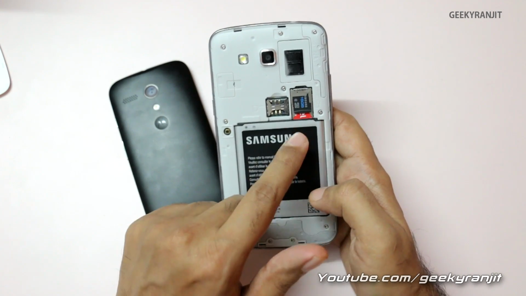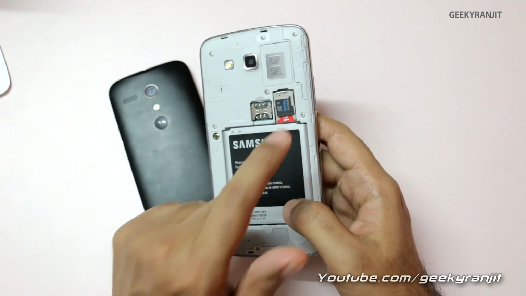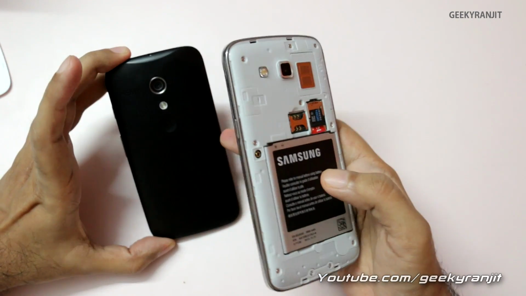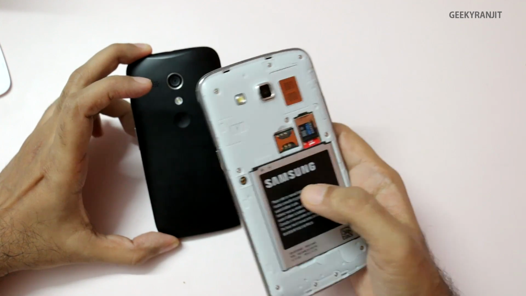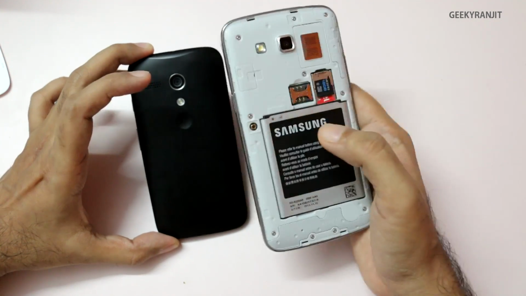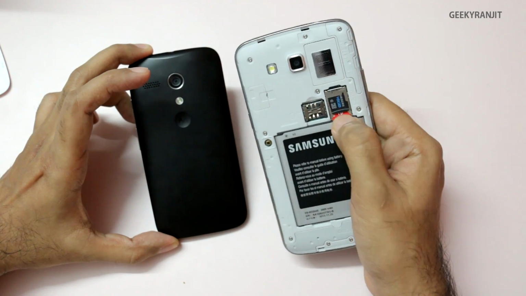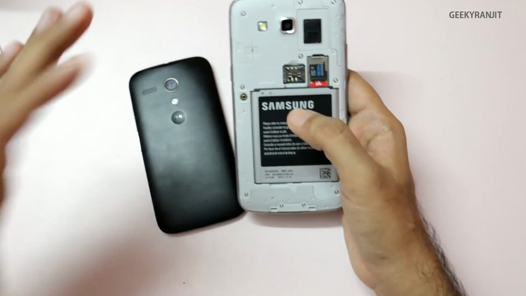And I did all my testing with just a single SIM, but we do also have a micro SD card slot on the Grand 2. On the Moto G, we do not have any micro SD card slot. And also the battery is non-user replaceable. Though the back cover can open, you can just insert your SIM card. You don't have any micro SD card slot, and the battery is a 2070 milliampere battery.